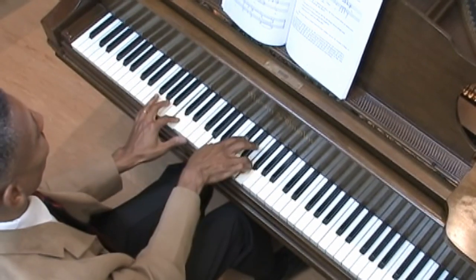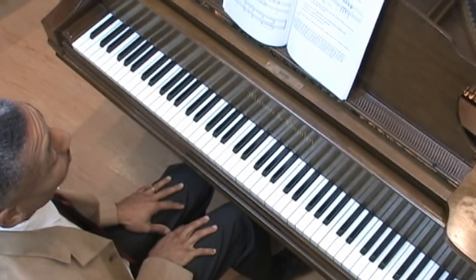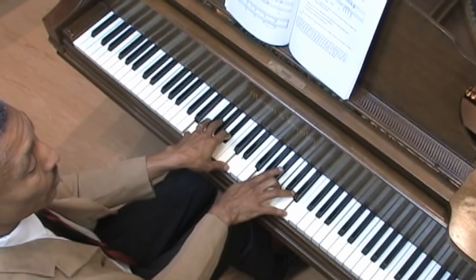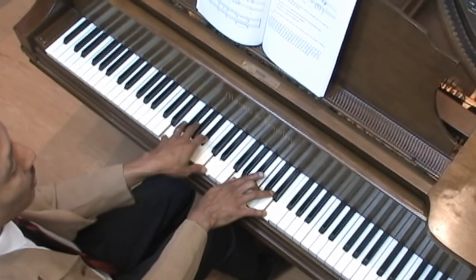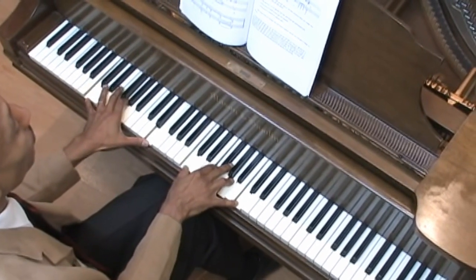See what happens there? And that's the one we were talking about. That's how you use that. It goes to the 1/7. That's the function of it.